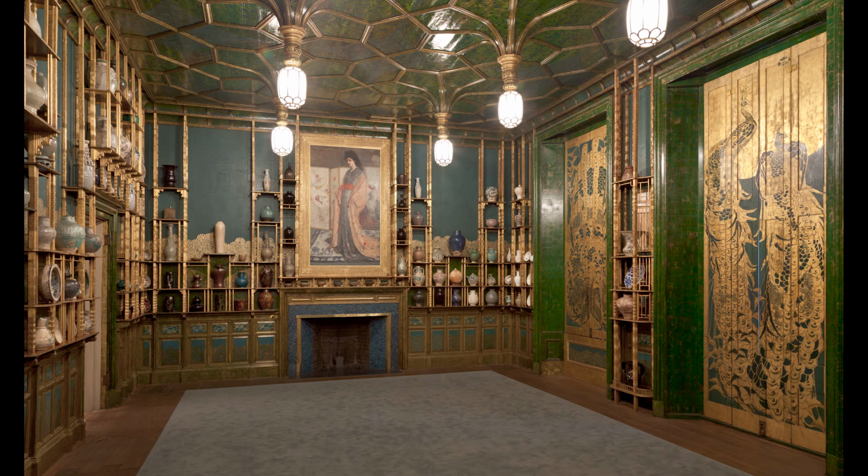I noted that Whistler is also known to have appreciated Japanese art. This is his famous Peacock Room of 1877, which has obvious Japanese influences intentionally used throughout.